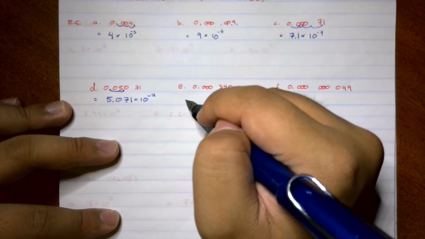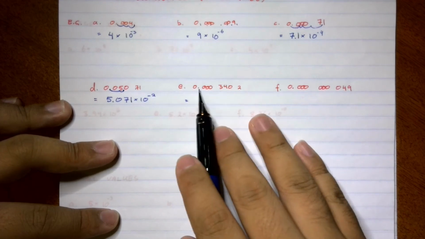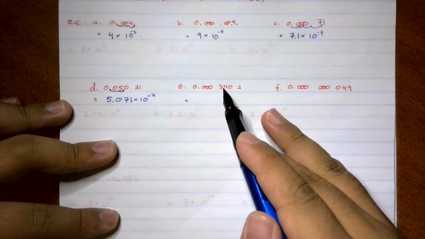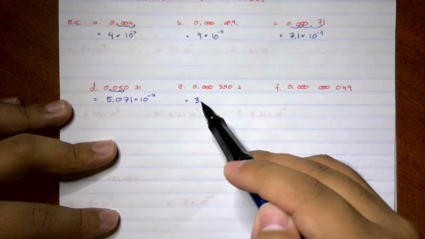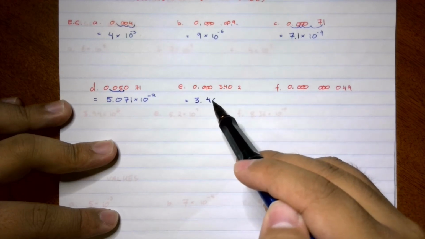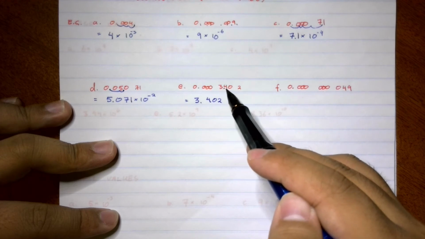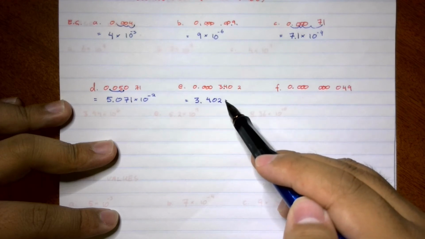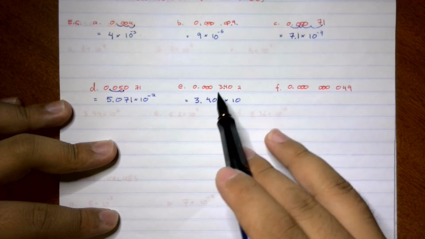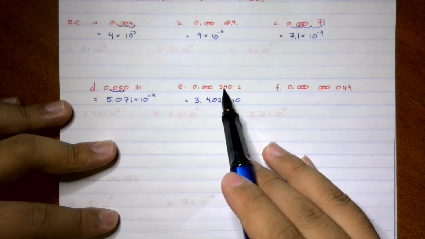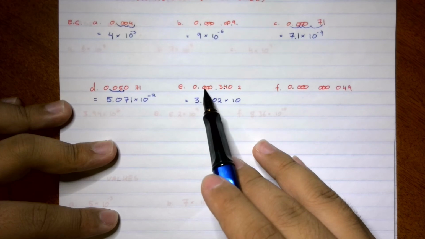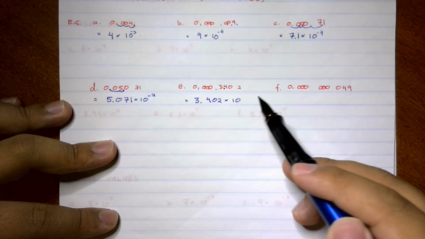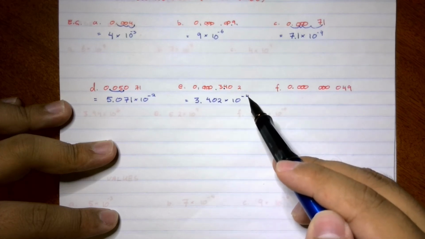Once again, same thing. The first number that we see is the 3. So it's going to become 3.402. So all these numbers behind it times 10. And once again, how many spaces? 1, 2, 3, 4. 10 to the power of negative 4.